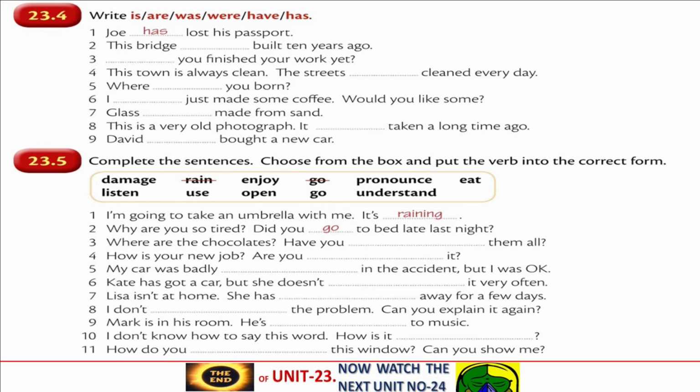23.5. Complete the sentences, choose from the box and put the verb into the correct form. Damage, rain, enjoy, go, pronounce, eat, listen, use, open, go, understand.